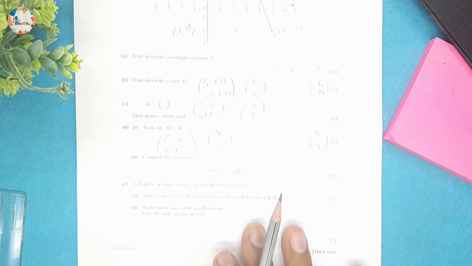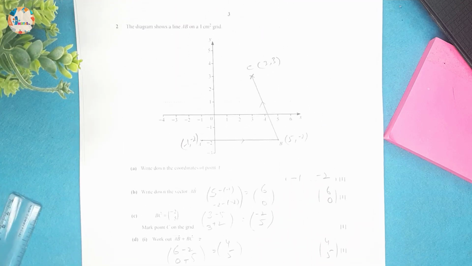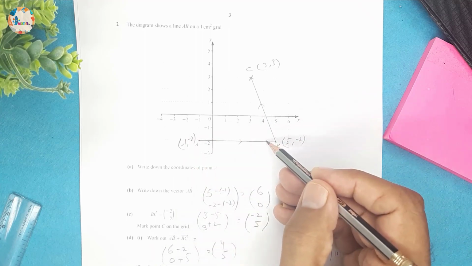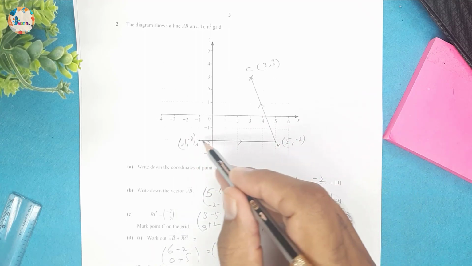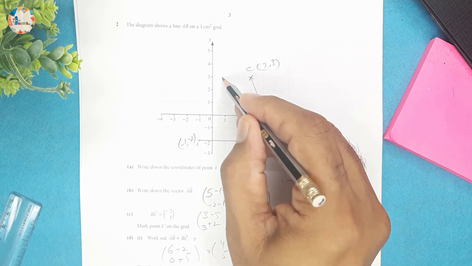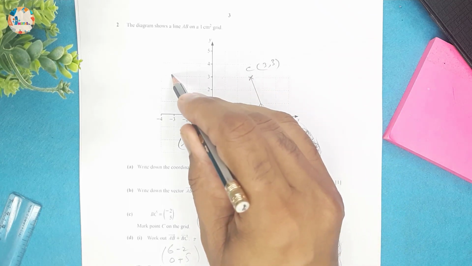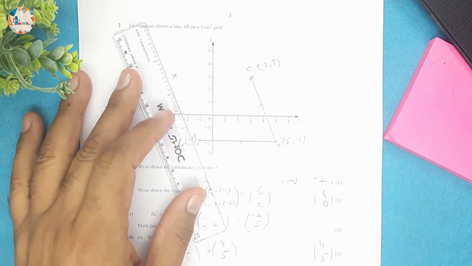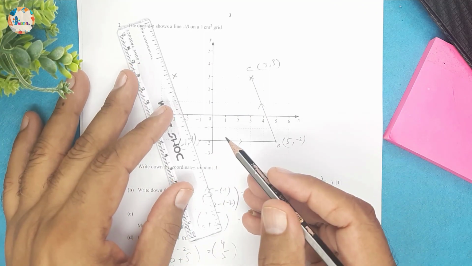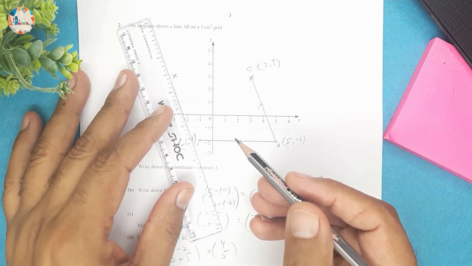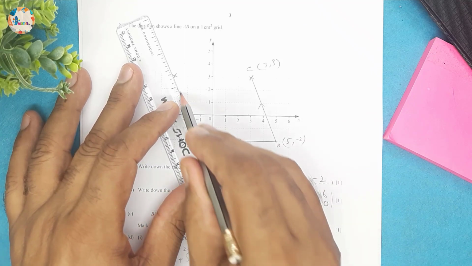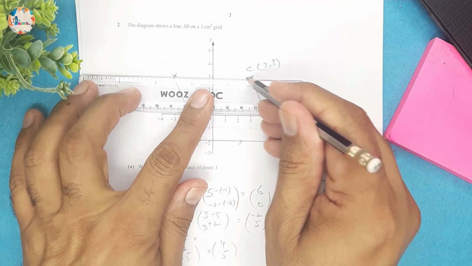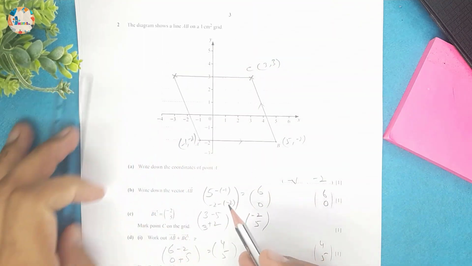Work out the area of the parallelogram. So first we'll have to mark the point, and parallelogram means this side will be parallel to this, and this is 1, 2, 3, 4, 5, 6 units. So from here 1, 2, 3, 4, 5, 6 units. This will be the point, and we can draw the parallelogram also. So this is the parallelogram, and hopefully you are understanding each and everything.